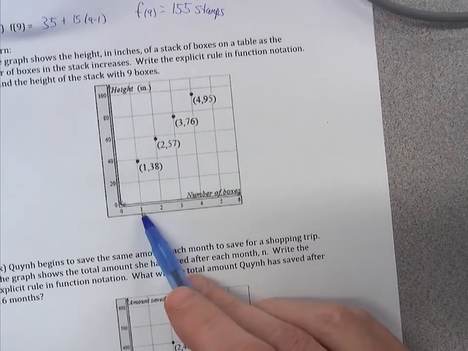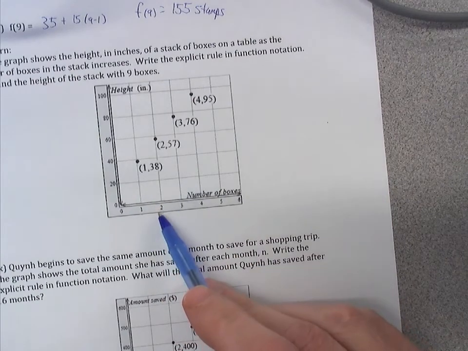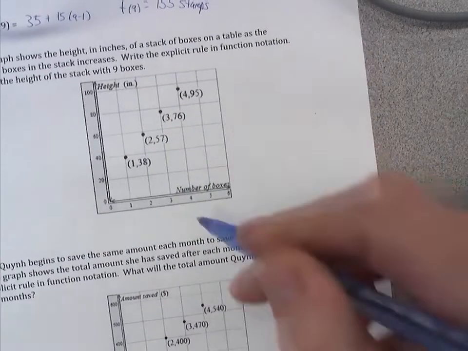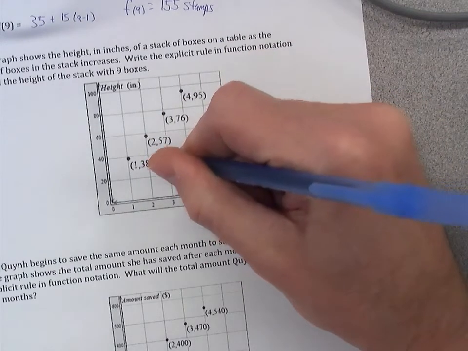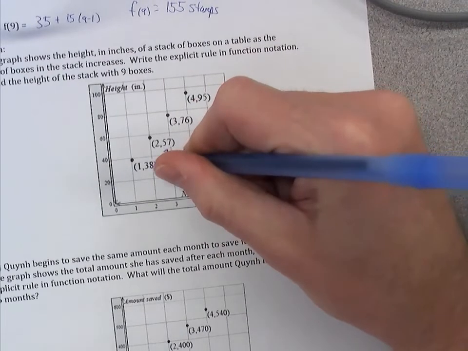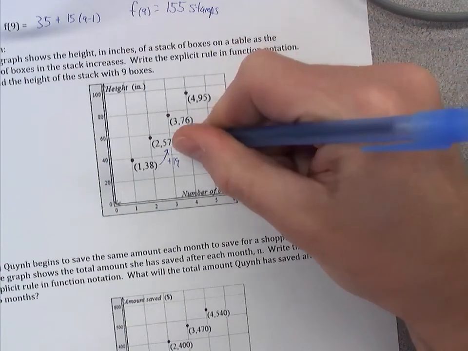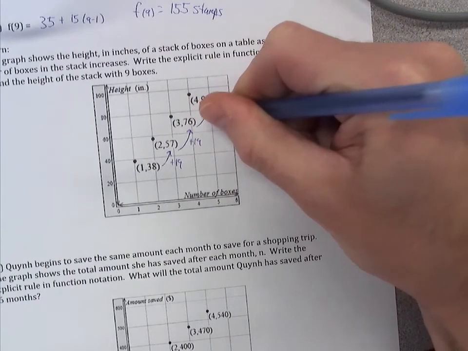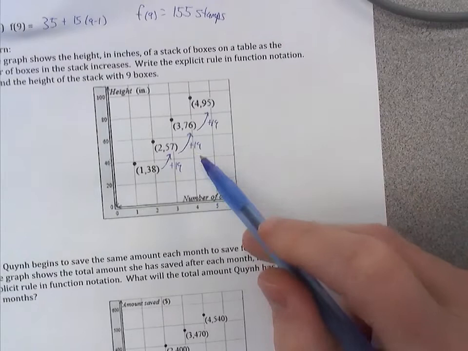But if we have 1 box, it is 38 inches in height. And then we've got 2 boxes, 3, 4, 5, 6. And as we start stacking these boxes, we can see that there is a climbing difference. So you can see as we go from this one to this one, the difference between 38 and 57 is a difference of 19 inches. And then 57 to 76, also 19 inches. 76 to 95, also 19 inches. So every time we add a box, we add 19 inches.